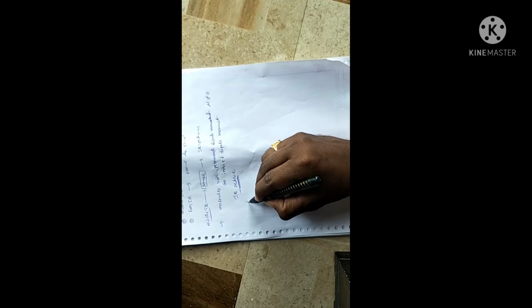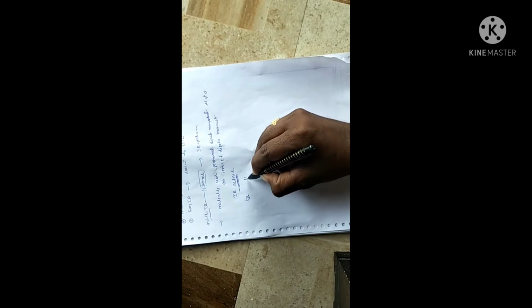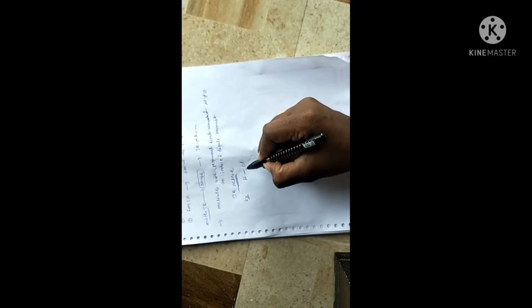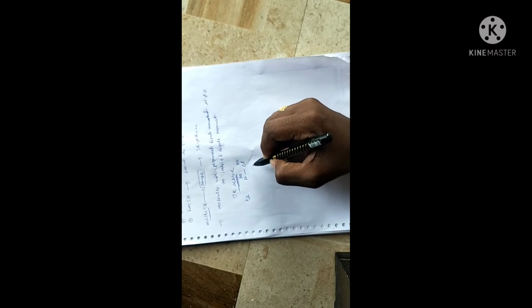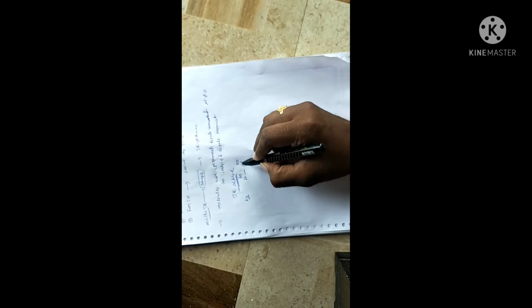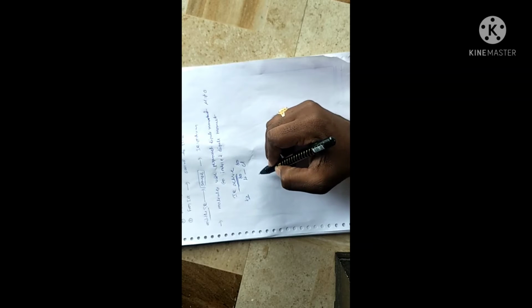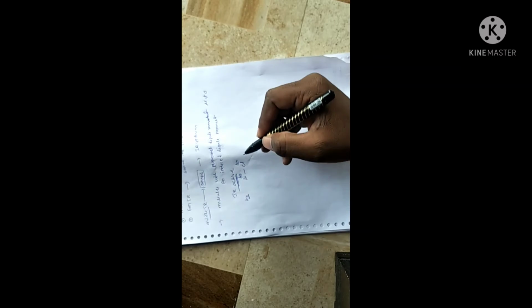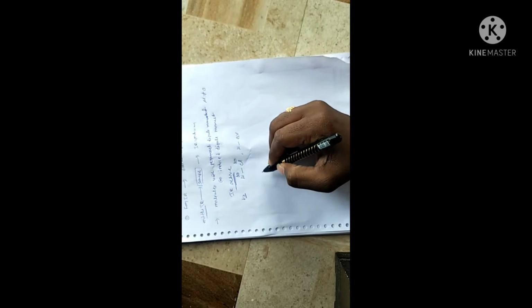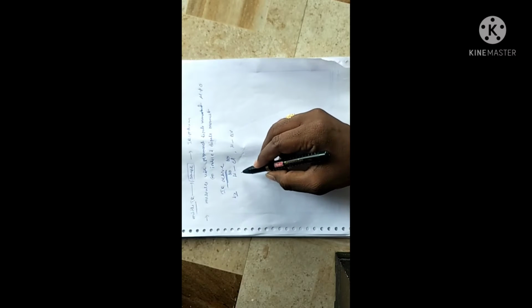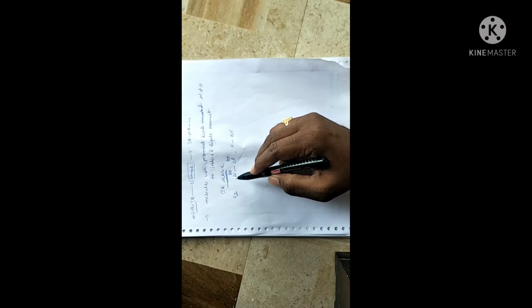For example, the HCl molecule. In HCl, we have a partial positive and a partial negative charge because these have a permanent dipole moment value. Or HBr also like this. These are the molecules with the permanent dipole moment. That's why they are IR active.